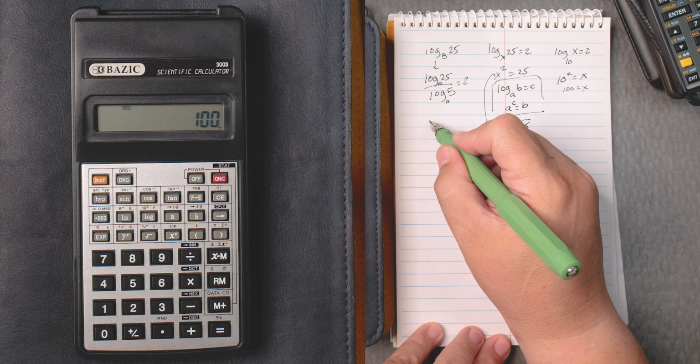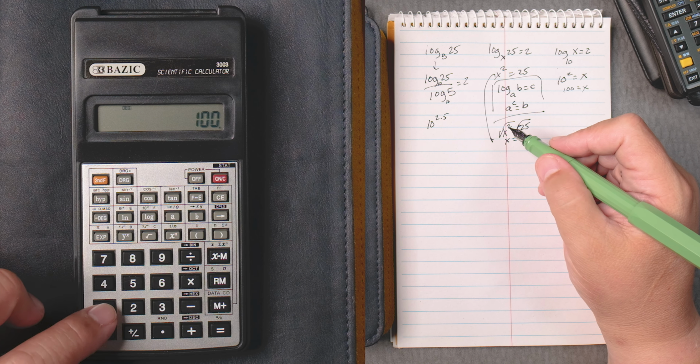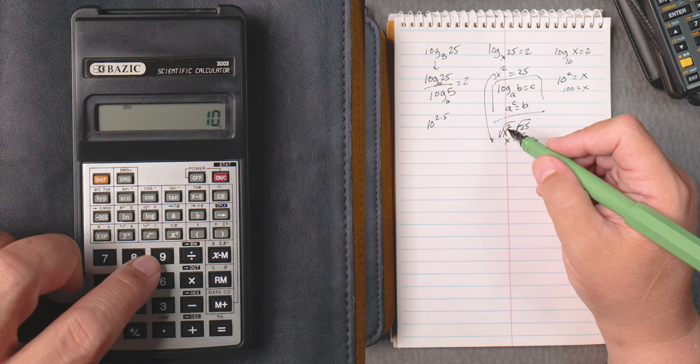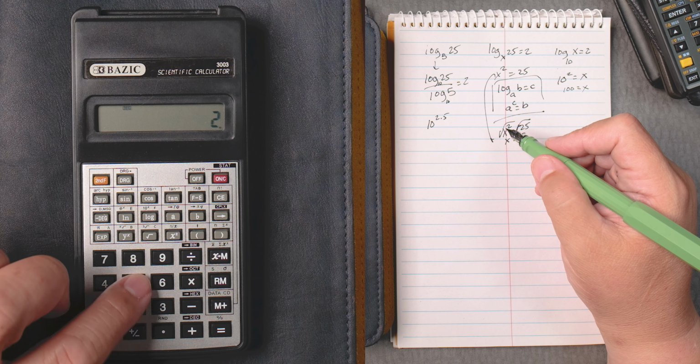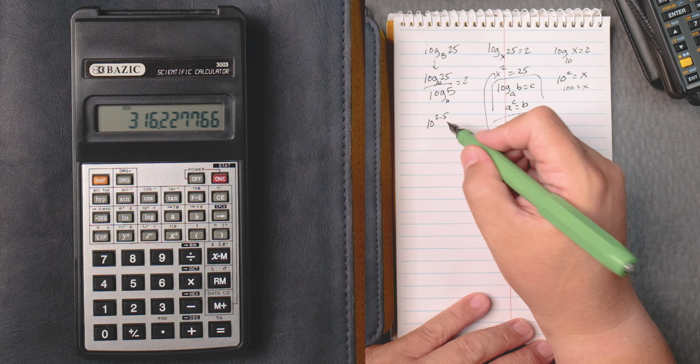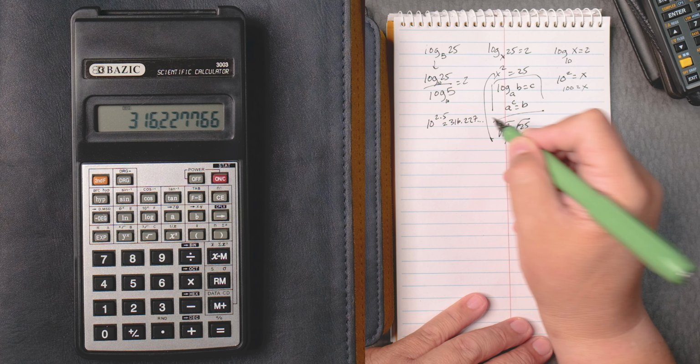Let's do some antilogs. 10 to the 2.5. Okay. So we can take 10, and then we can take y to the x, 2.5 equals, gives you 316.227, and keeps on going.